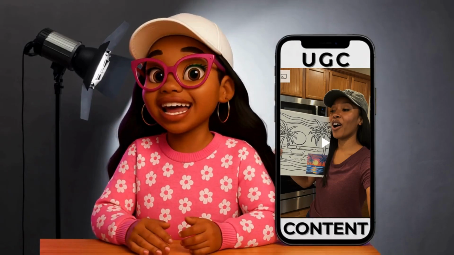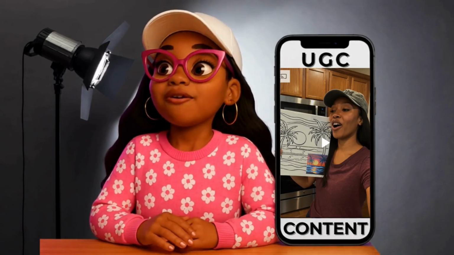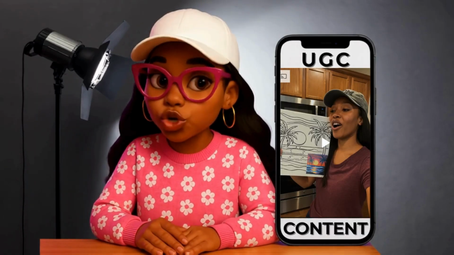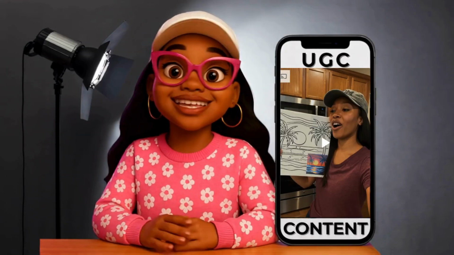Want to know how I get AI to create UGC content that looks like real people promoting real products without hiring a single influencer? Stick around because I'm about to show you how to make scroll-stopping content with just a few clicks. No ring light, no models, no stress. Let's go!